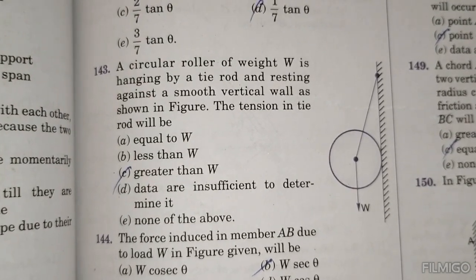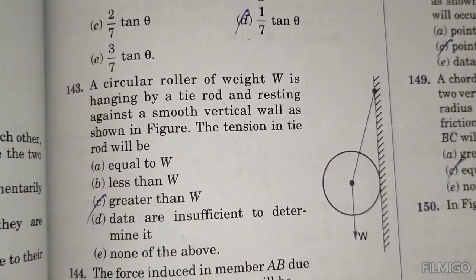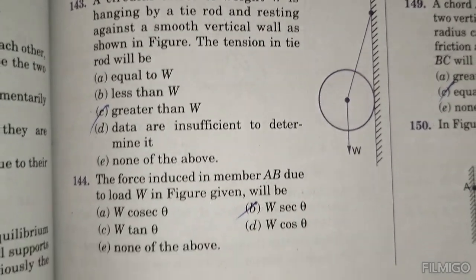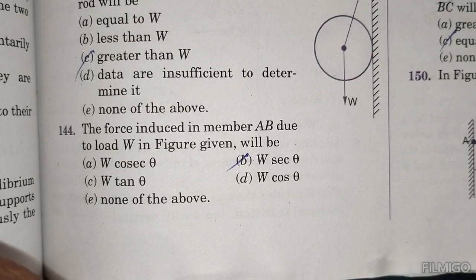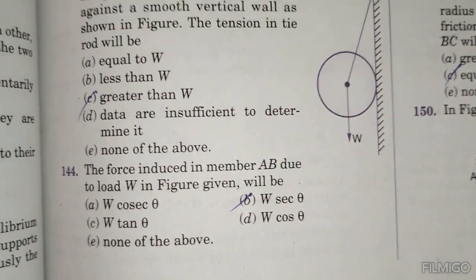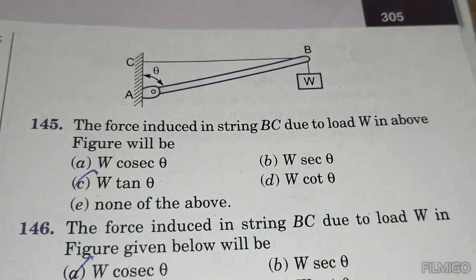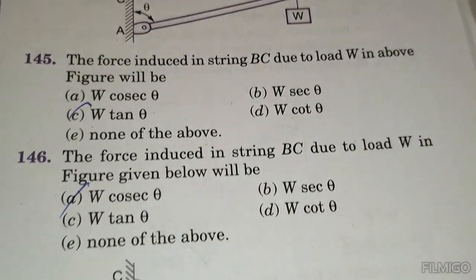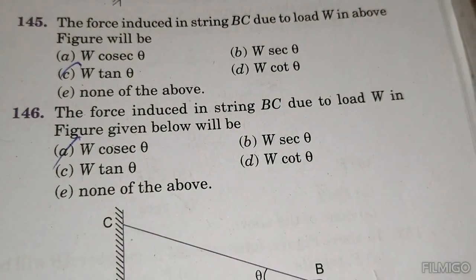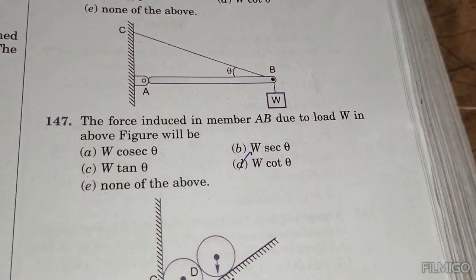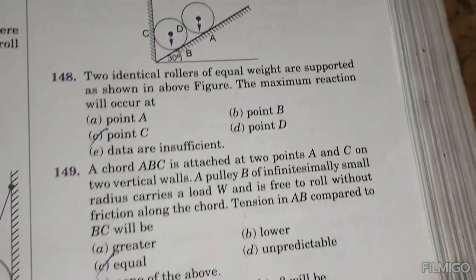A circular roller of weight W, hanging by a tie rod, resting against a smooth vertical wall as shown in the figure. The tension in the tie rod will be dash, greater than W. The force induced in member AB due to load W, as shown in the figure, is W secant theta. The force induced in the string BC due to load is W tan theta. The force induced in string BC due to load W is given by W cosec theta. The force induced in member AB due to W is W cot theta.